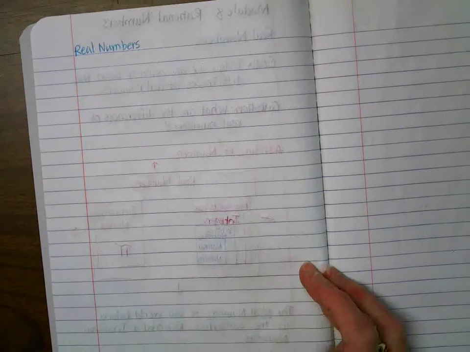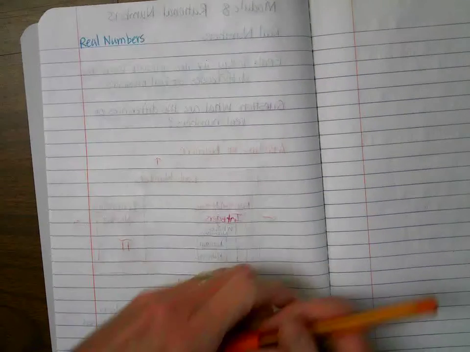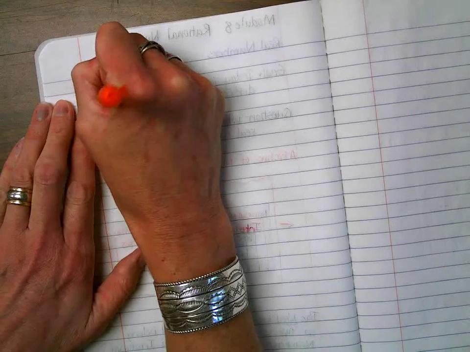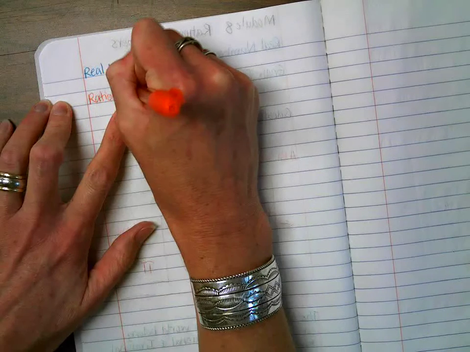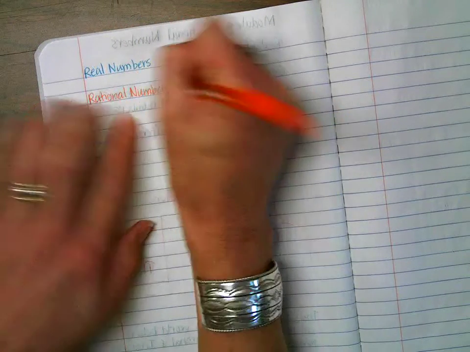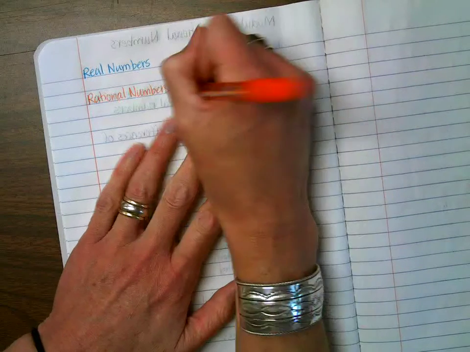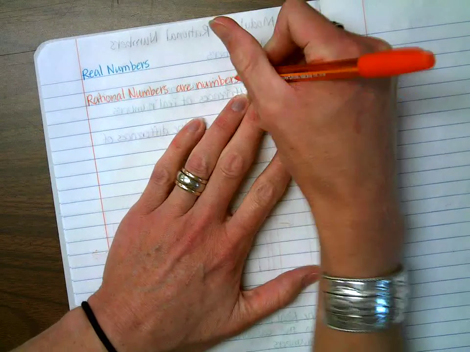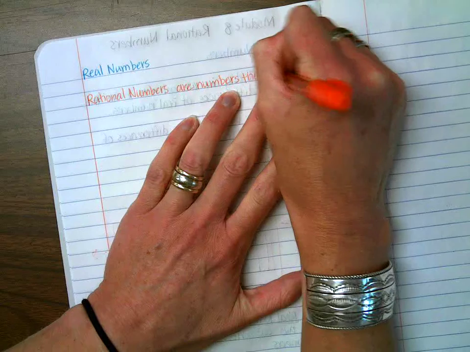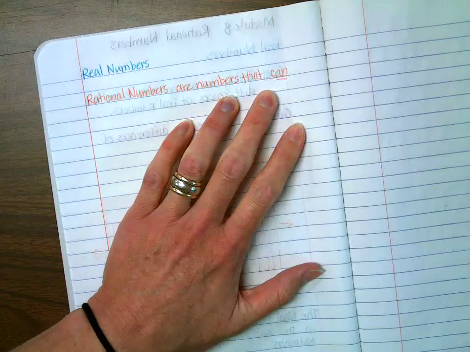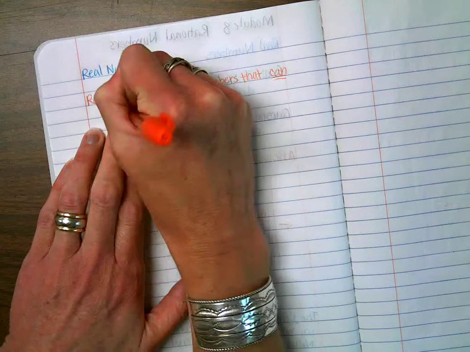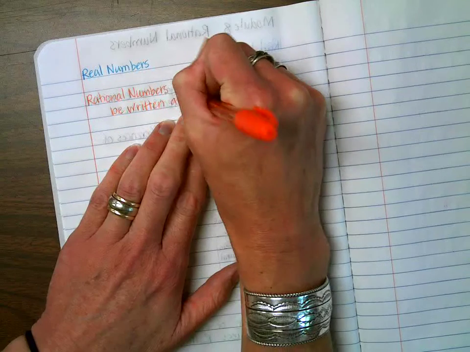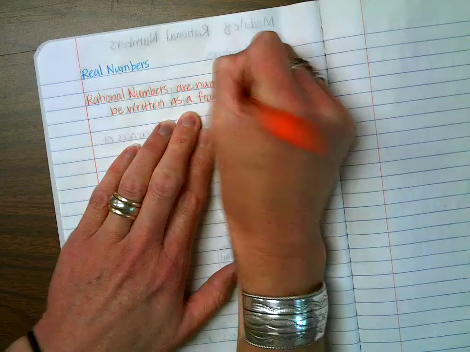Okay, so the next one that we need to talk about, we talked about real numbers, we talked about irrational numbers. So now our next one that we're going to talk about is rational numbers. Okay, so we have rational numbers. Can you read that okay? Rational numbers. Rational numbers are numbers that can, keyword in this one is can, that can be written as a fraction.